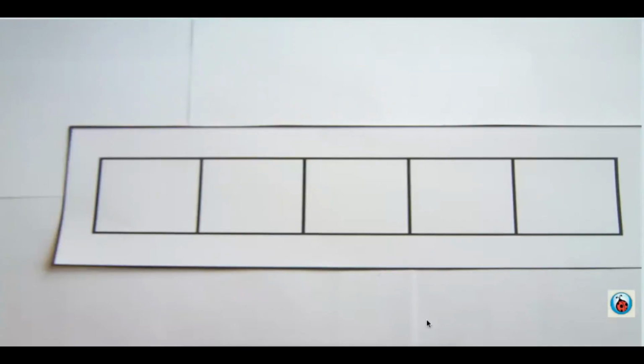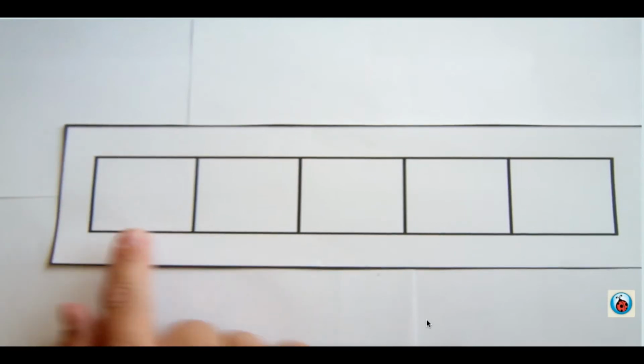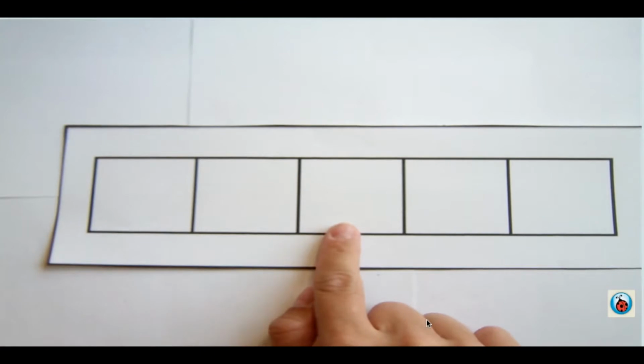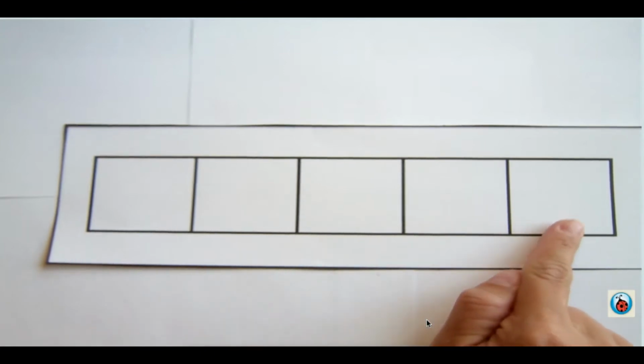Everyone here. Today we're going to be doing some fluency with our 5 frames. This is called a 5 frame because it has 5 individual frames or boxes. So let's go ahead and count. 1, 2, 3, 4, 5.